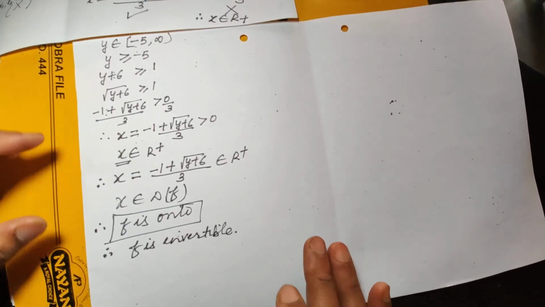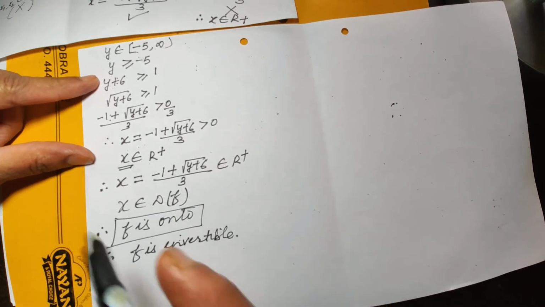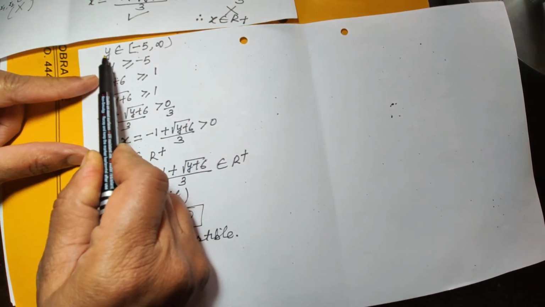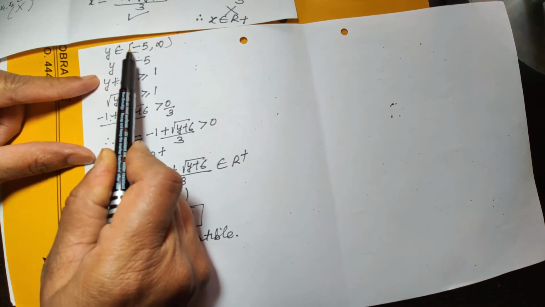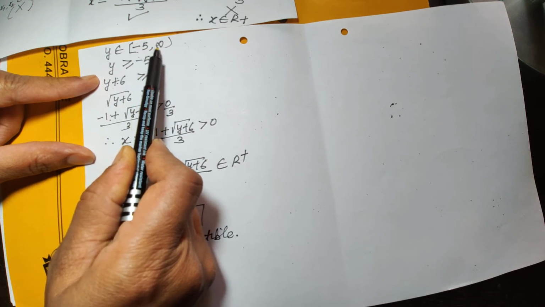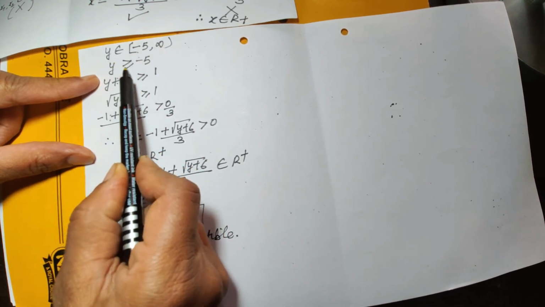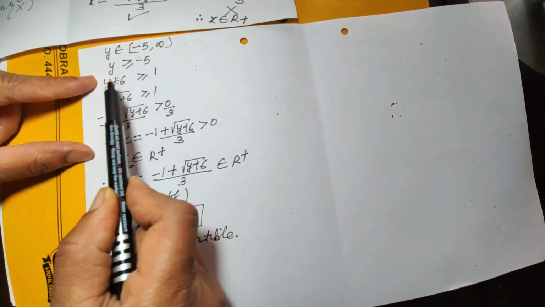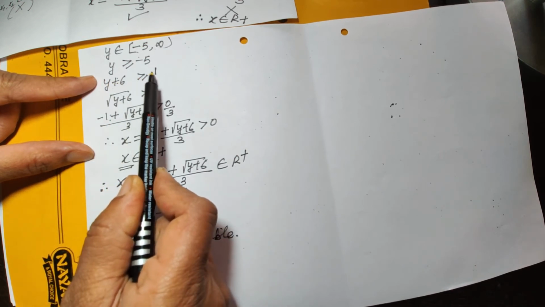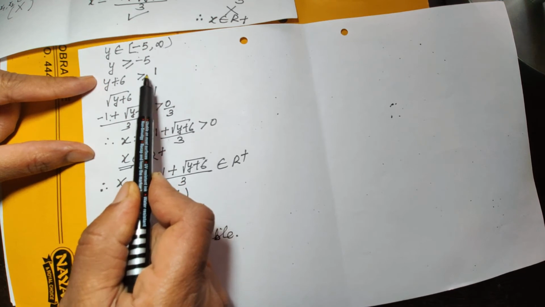Okay children, let us resume the question. Here I have taken any element in the set closed interval minus 5 to infinity, right? Y should be greater than or equal to minus 5. Y plus 6 will be greater than or equal to minus 5 plus 6, that is 1.